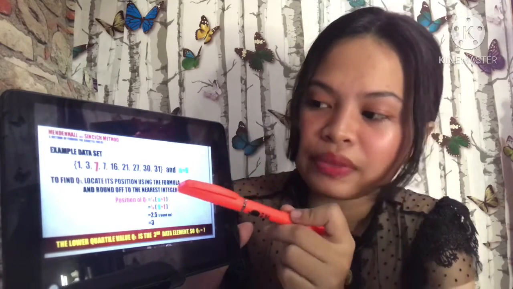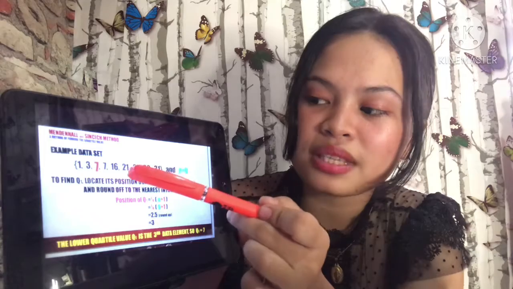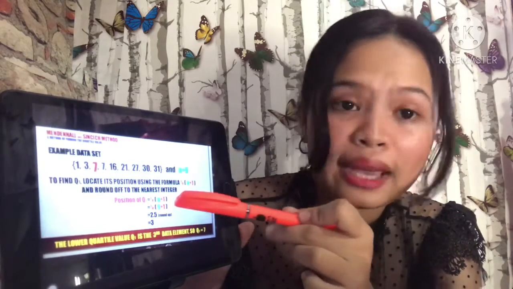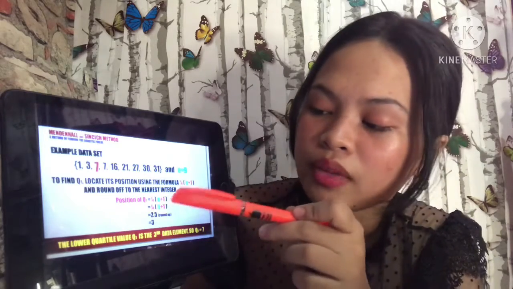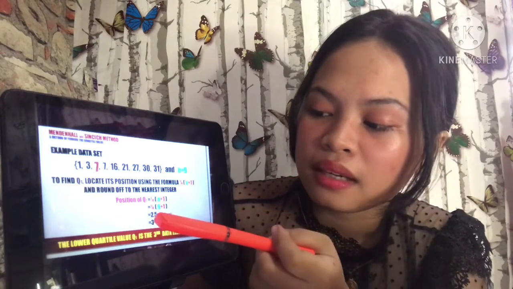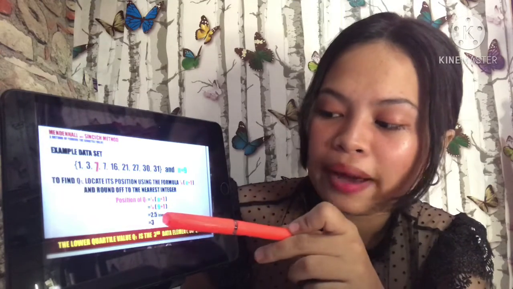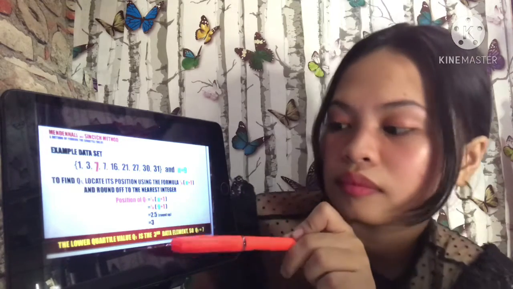Why 9? Because you count the data: 1, 2, 3, 4, 5, 6, 7, 8, 9. That 9 is our n. Then plus 1. So the answer is 2.5. We round up, so the answer is 3.